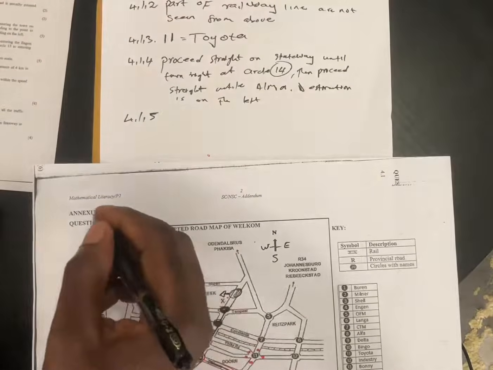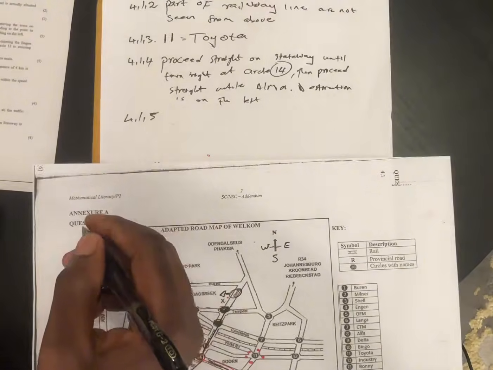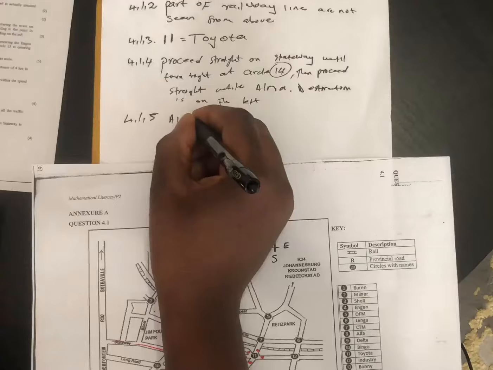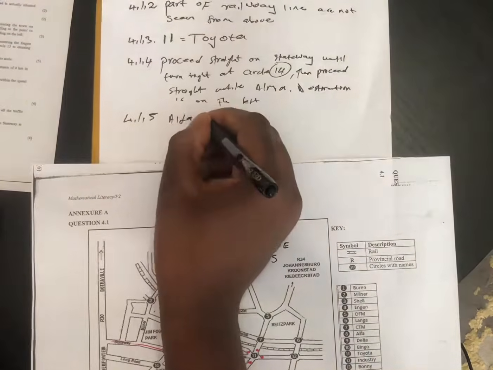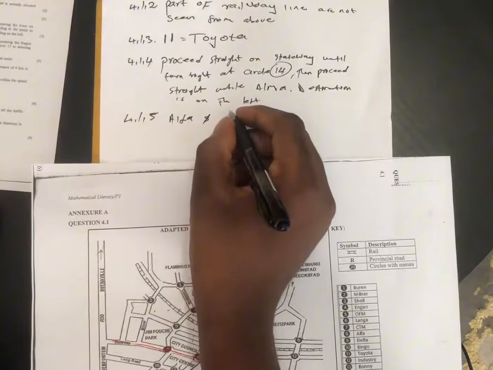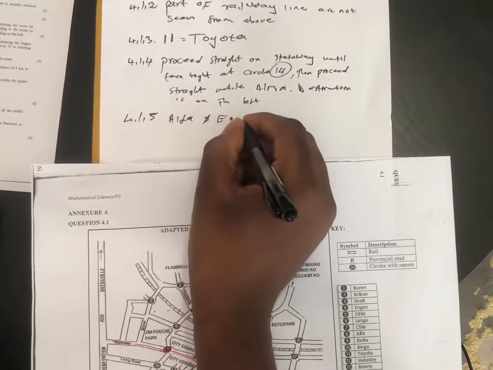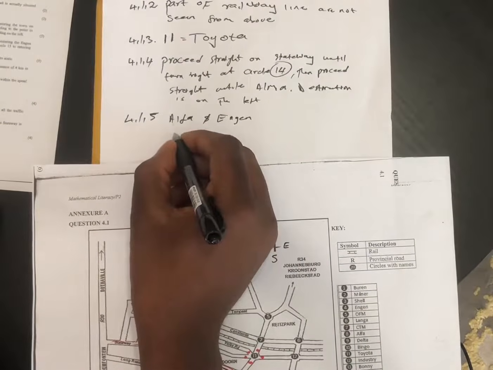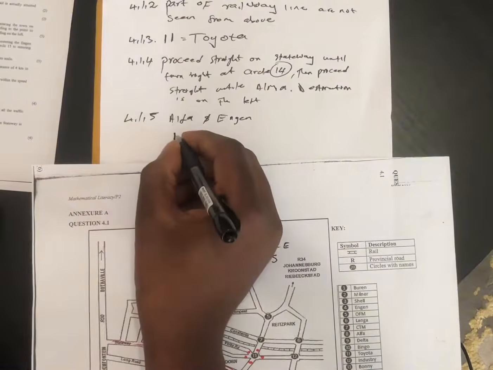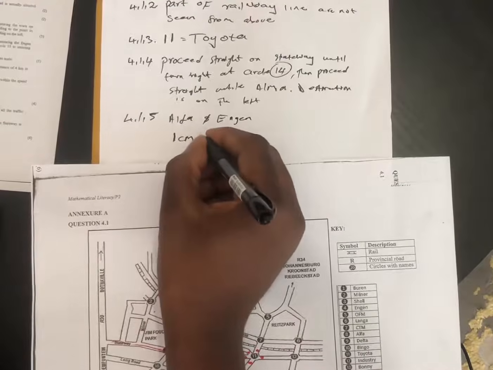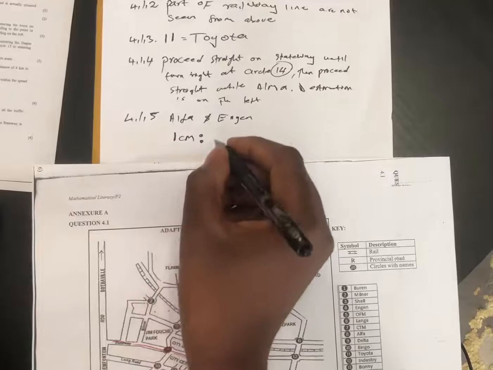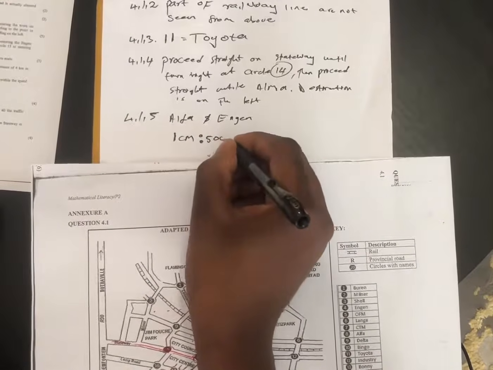Don't forget, this one is between what? Alpha and engine. Between alpha and engine, I find that using a ruler, I'm having 1 centimeter. Then the actual distance given, they are saying that is 500 meters.